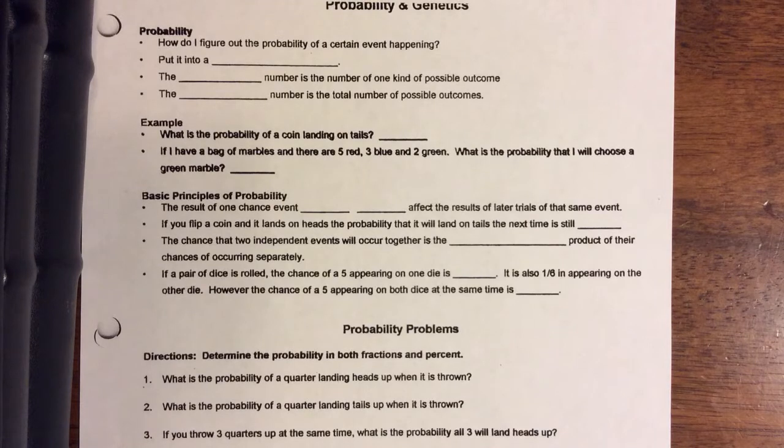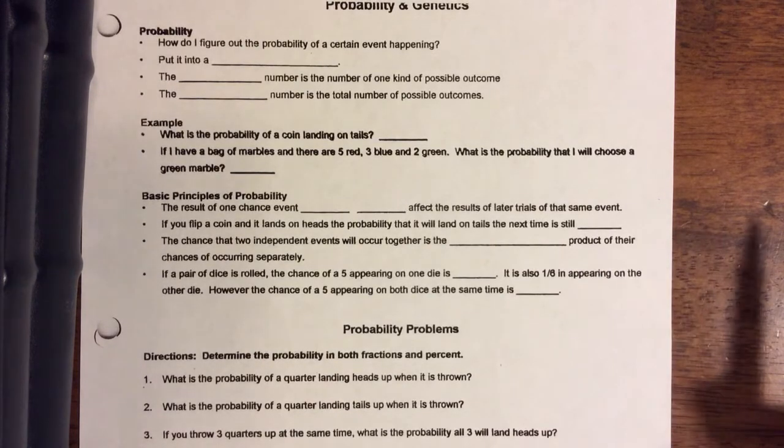In genetics, we do a lot of probability. So we do a lot of our problems and we try and figure out what percentage of the offspring are going to look a certain way, or what percentage of the offspring are going to have the genes that we're looking for. So let's go ahead and just start our unit by talking about probability. The first part of this worksheet is just some notes. So let's go through those.